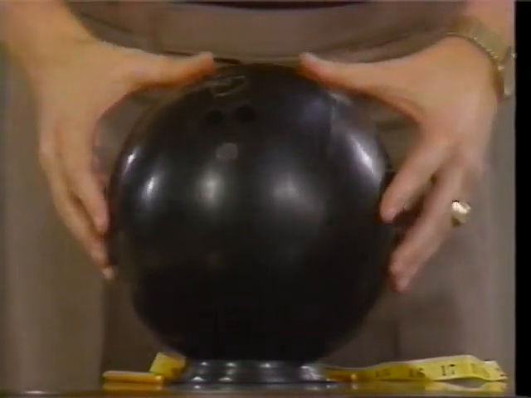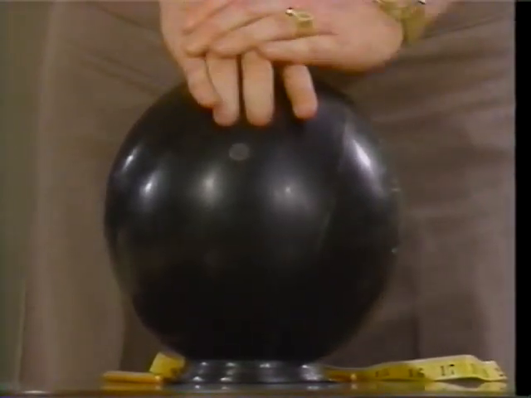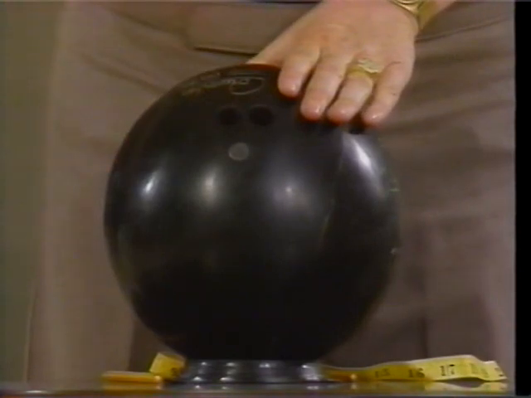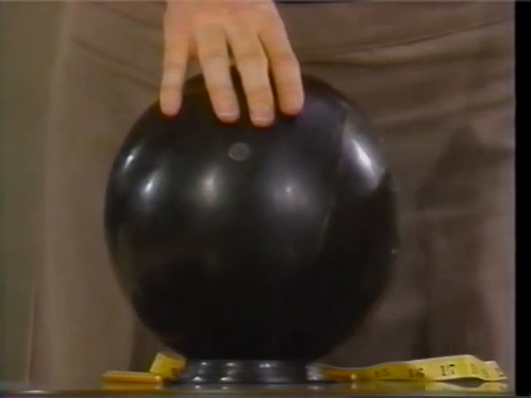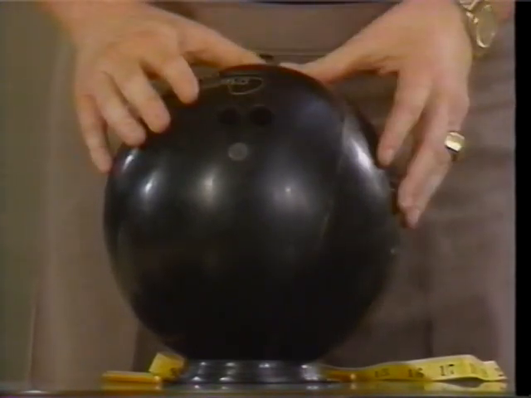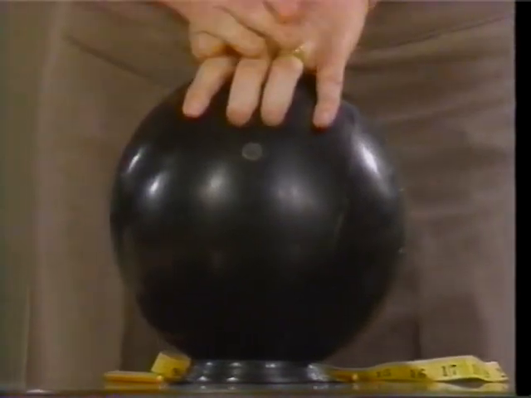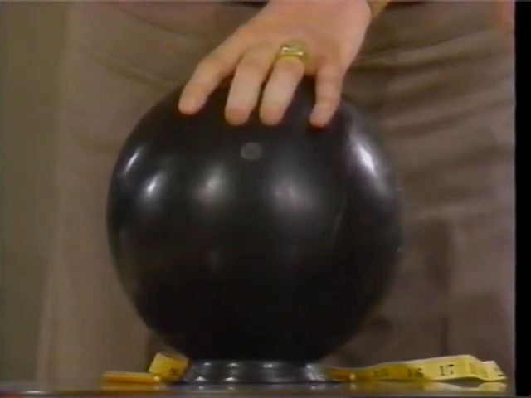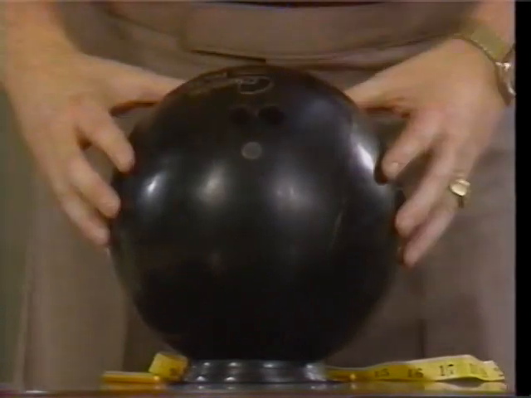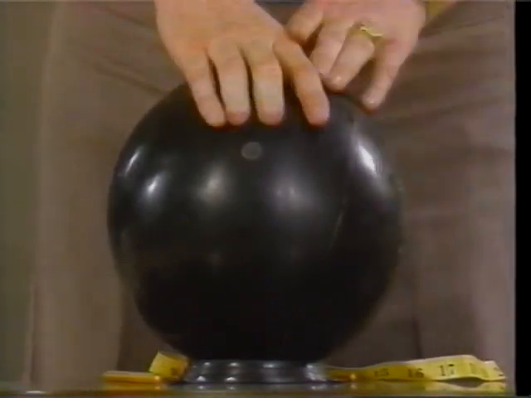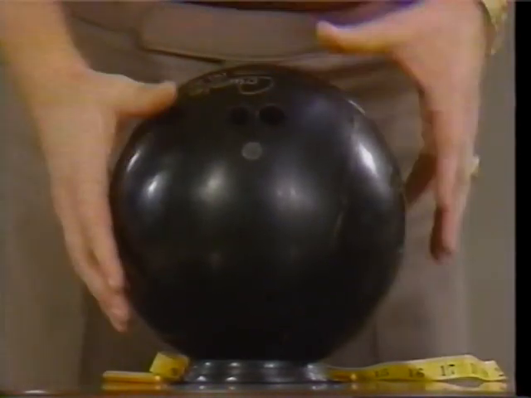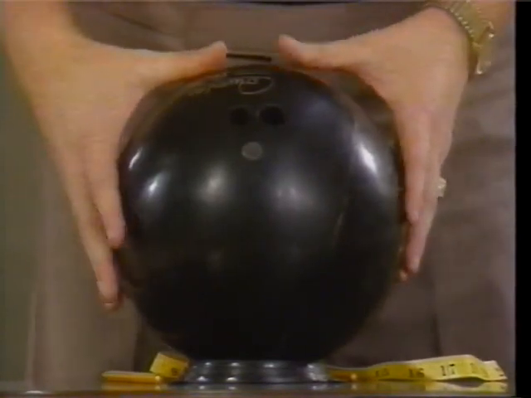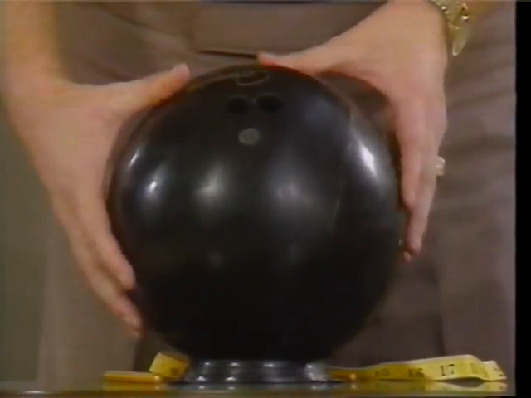Again, for the right-handed bowler, if you put your hand in the ball from the top, the right-hand side is your positive axis, the left-hand side is your negative axis. We're not concerned about the negative. For a left-hand bowler, the left-hand side of his ball is his positive axis. Again, that's what we're concerned about. So me being right-handed, I'm going to put my hand in the ball, and this is the side we're going to mark. So this is a little version of how to find your axis, a very simple version.